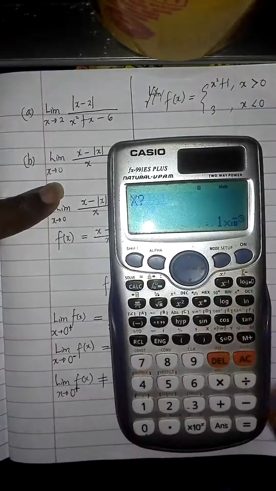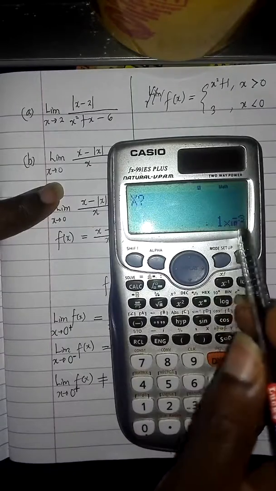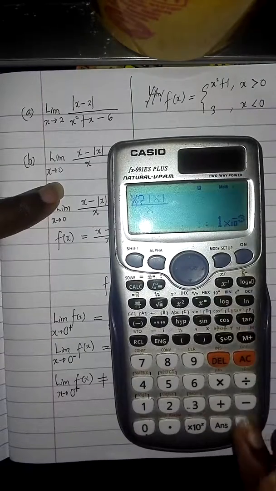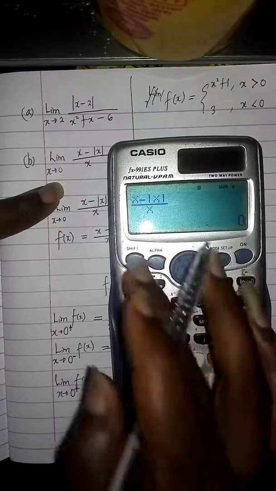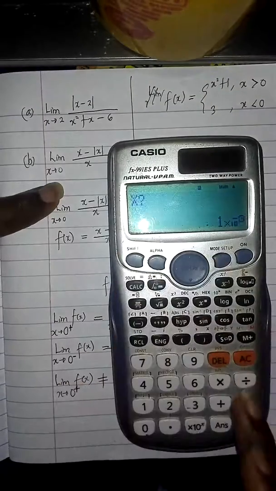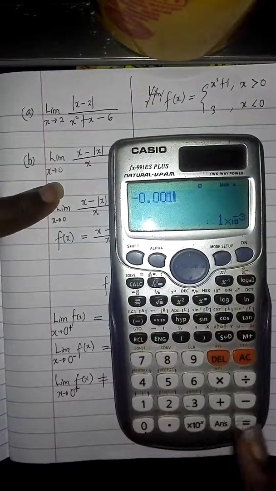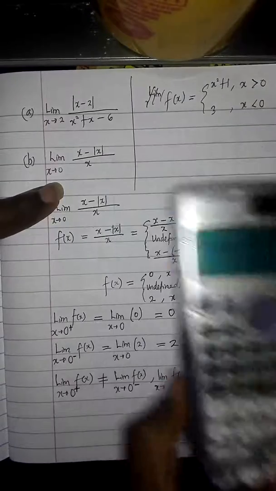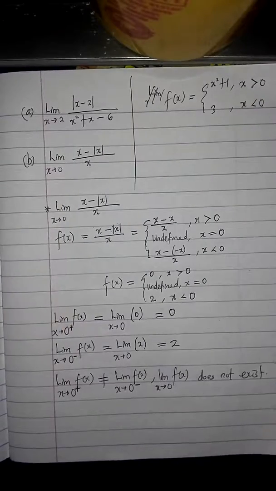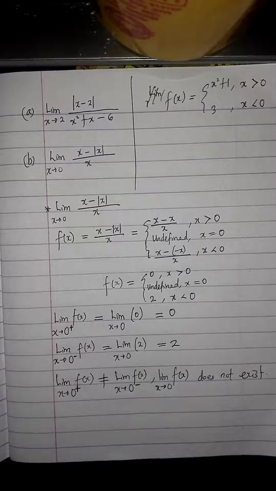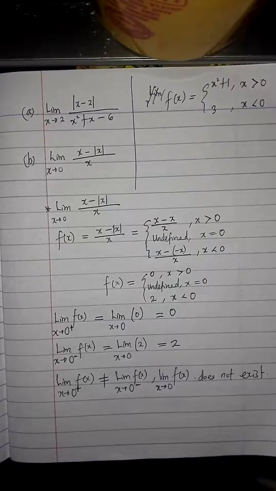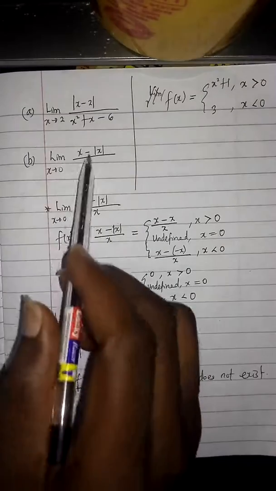So you can calculate when you have a value slightly greater than 0. It's already here, so you're going to have this thing to be 0. When you have a value slightly less than 0, minus 0.001 or whatever, it's going to give you 2. So you can see that the right hand and left hand limits are not the same, so the limit does not exist. Okay, so that is that about that for question B.